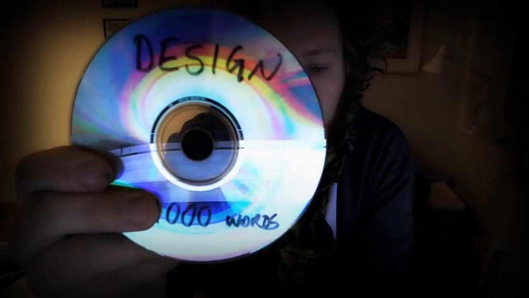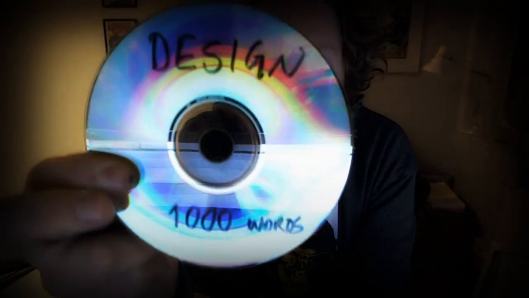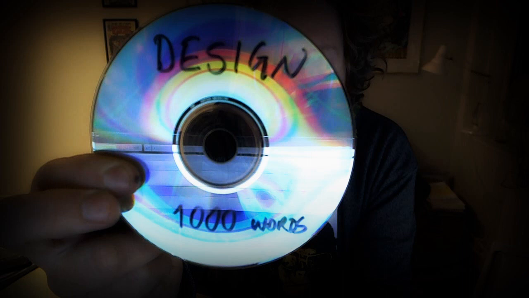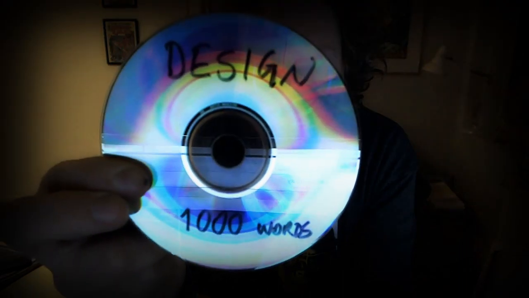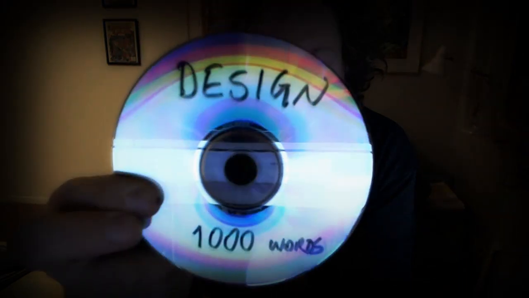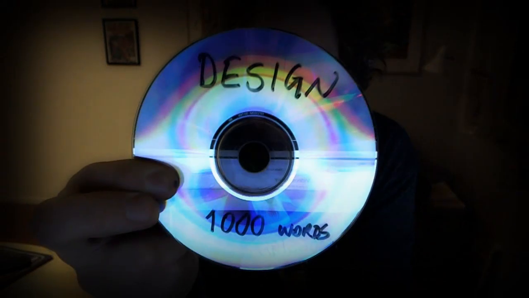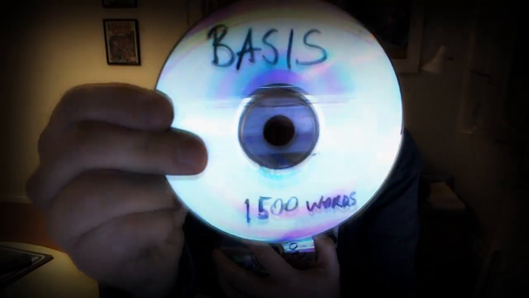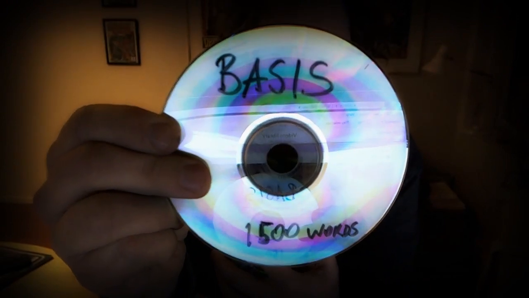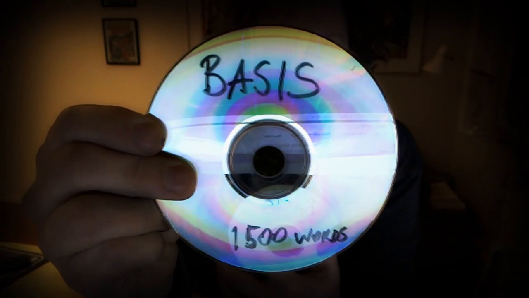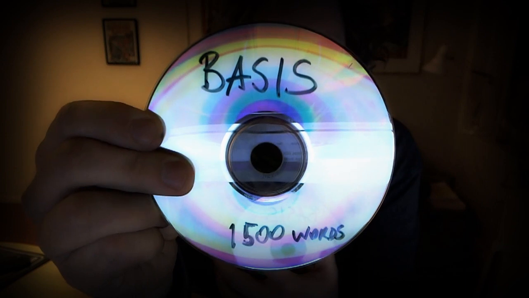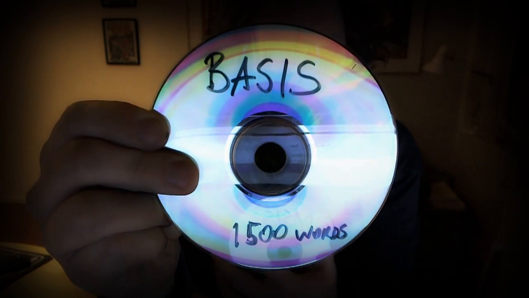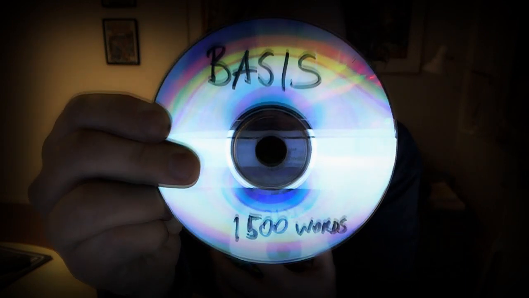The design for the study. 1,000 words as well. State a more specific aim, list your research questions, describe the data you've used, how you selected it, which methods did you use, how did you work with your material, and how will all this help achieving the aim. The basis for the study, that's 1,500 words. Describe the important concepts, the theoretical perspectives, and list what has been done in previous studies on this field. What's the hole you're gonna fill?